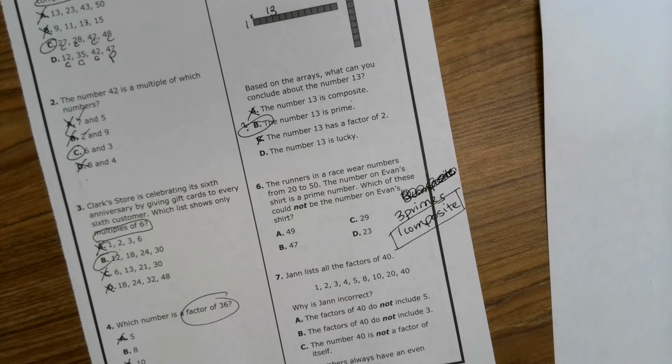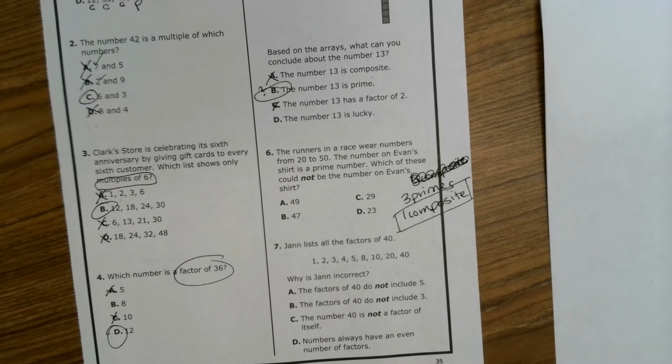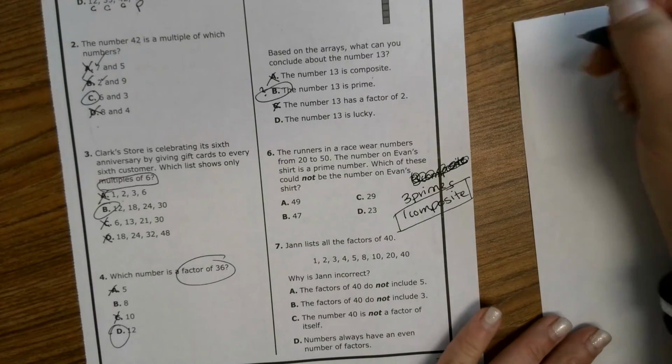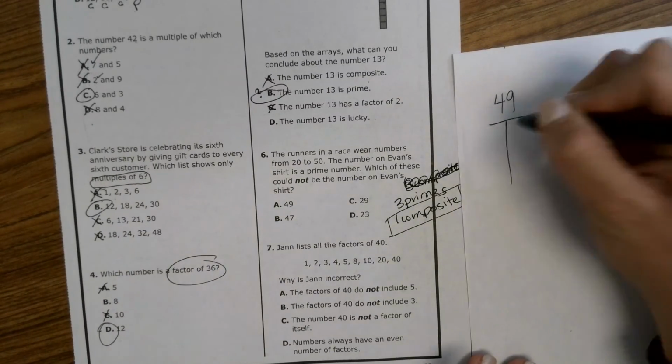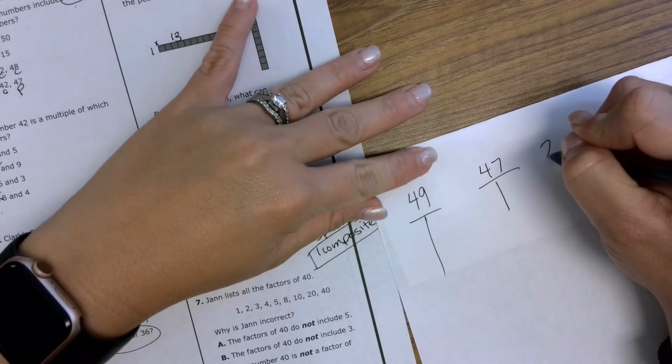Okay, so if you notice your answer choices, you've got 49, 47, 29, and 23. They're all odd, so you might automatically think that they're all prime. But there's actually one of them that is composite. We've got to figure it out. So let's start by making some T-charts. If I was going to do this problem, I would need to make some T-charts to figure out the factor pairs.